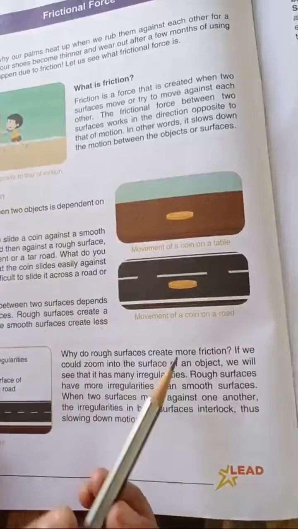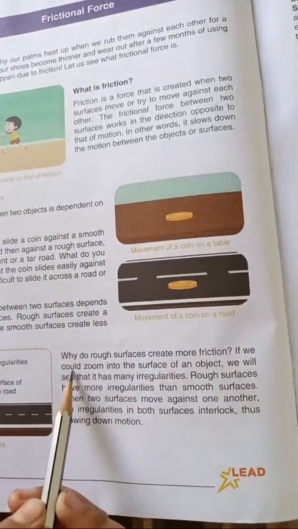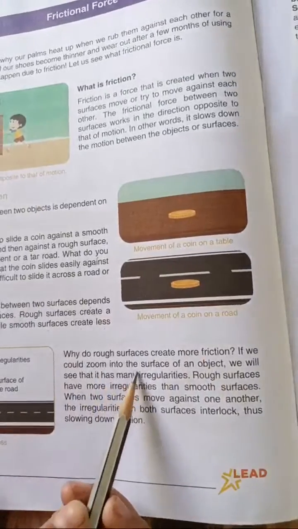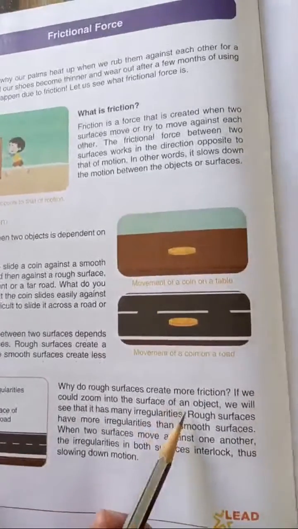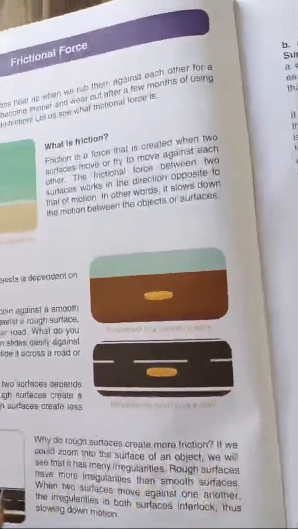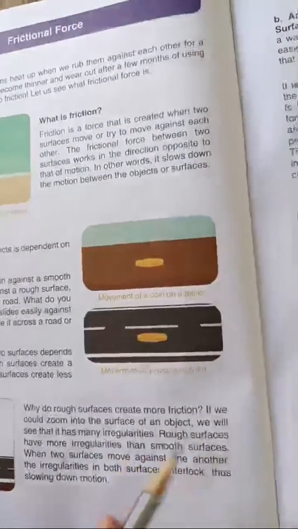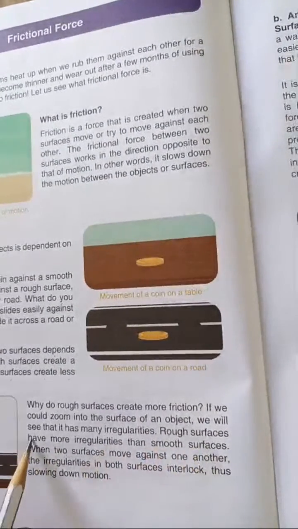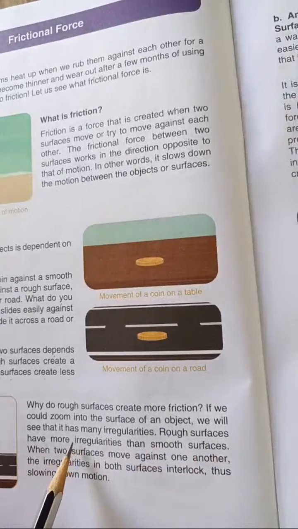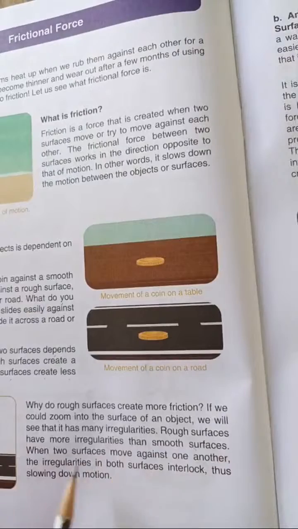Why do rough surfaces create more friction? If we were to zoom into the surface of an object, we would see that it has many irregularities. Rough surfaces have more irregularities than smooth surfaces.